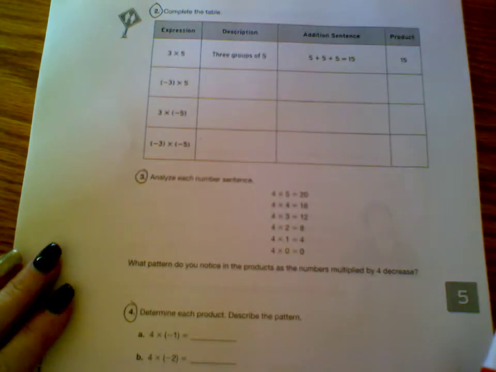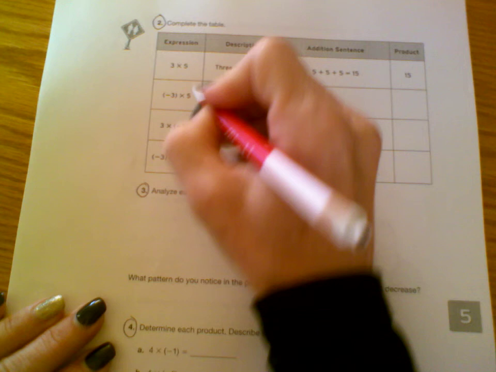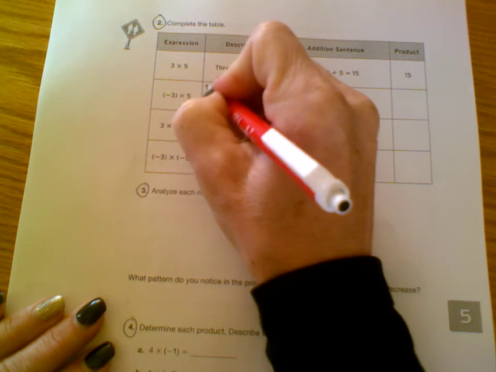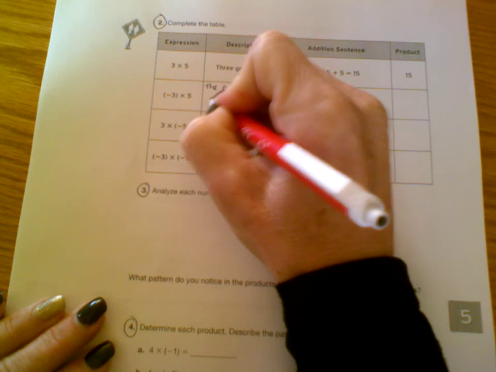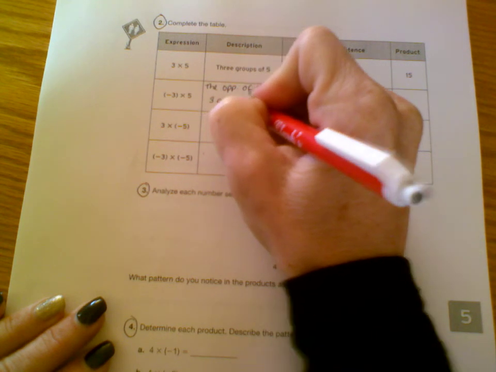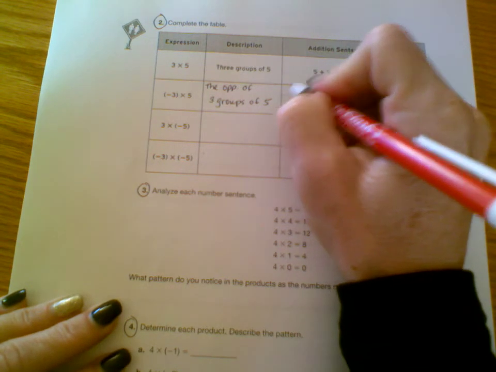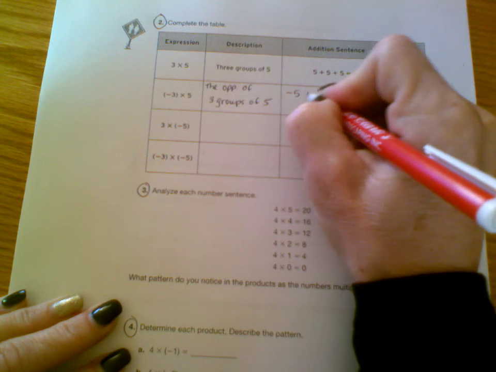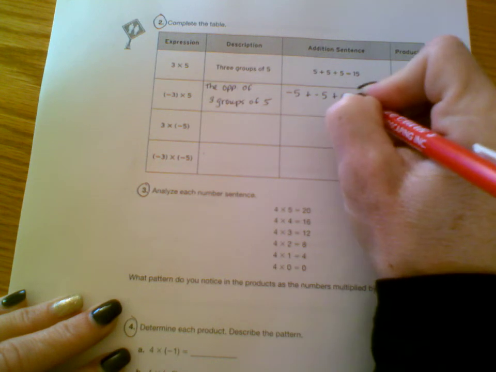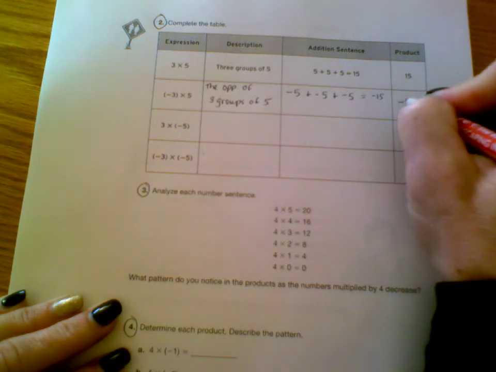So I'm going to jump to this page with the table. So right here, a description. This one means the opposite of 3 groups of 5. So instead of 3 groups of 5, I'd have 3 groups of negative 5, which I see gives me an answer of negative 15.